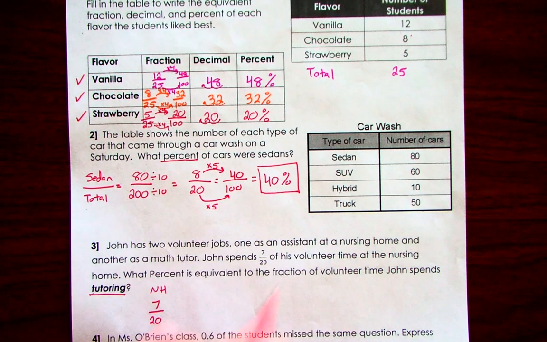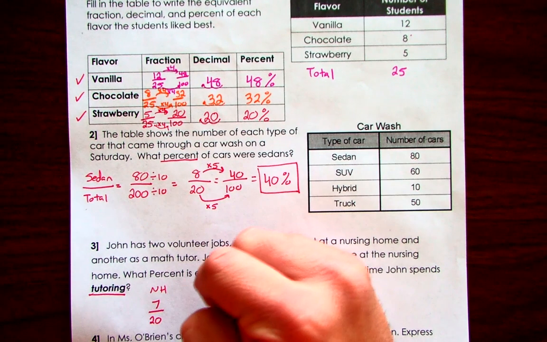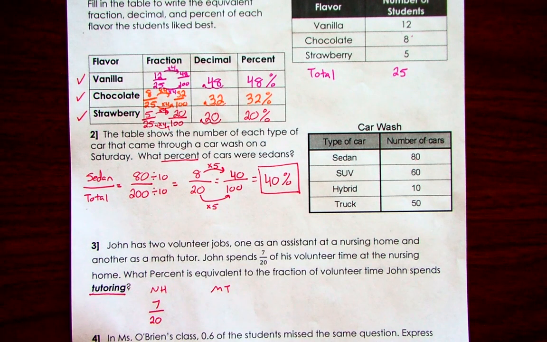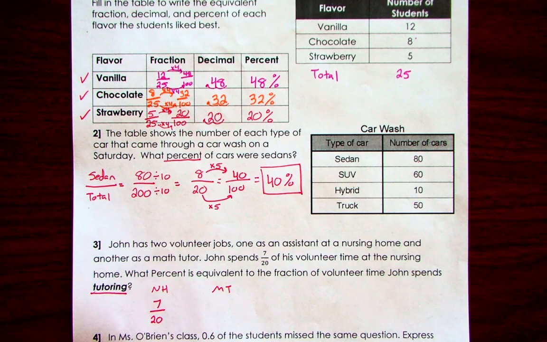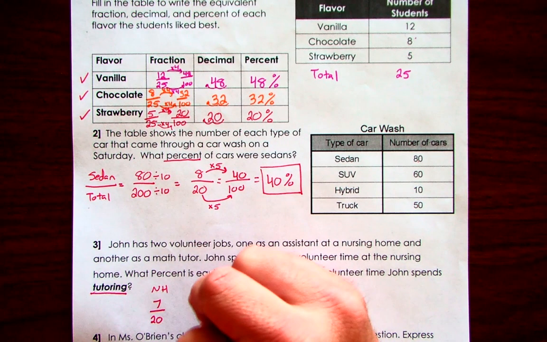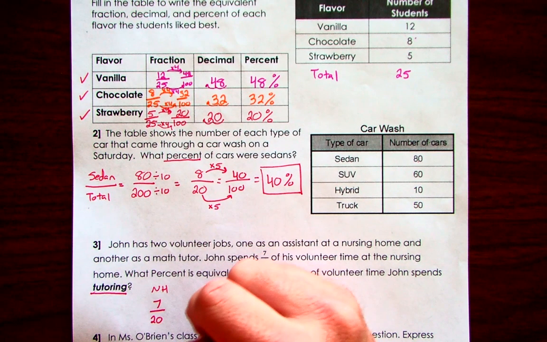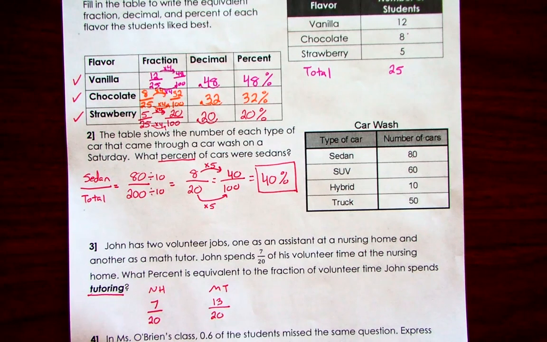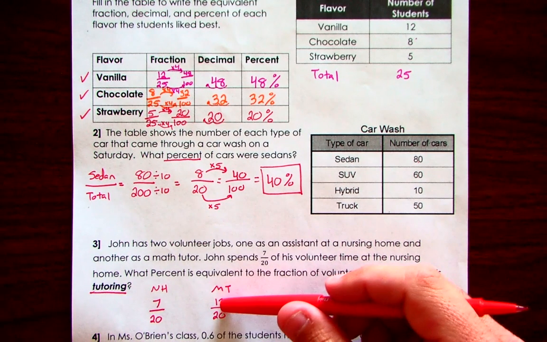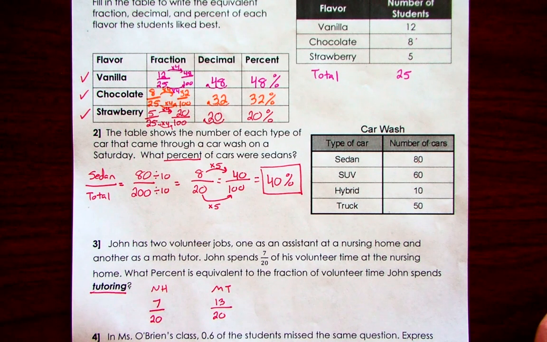So if he spends 7 out of 20 at the nursing home, how much time does he spend being a math tutor? Well, 20 minus 7 gives us 13. So 13 out of the 20 hours he spends would be as a math tutor. But it says what percent, so I have to turn this into a percent.